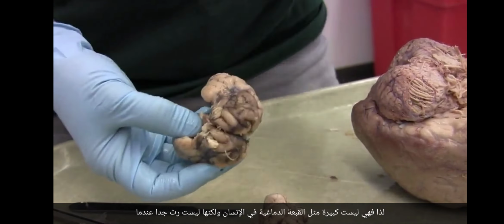Here's a superior colliculus in the sheep. Here is the superior colliculus in a human. I would actually say that the sheep superior colliculus looks bigger. I think that's very bizarre. I do not understand that, but that's a fact.